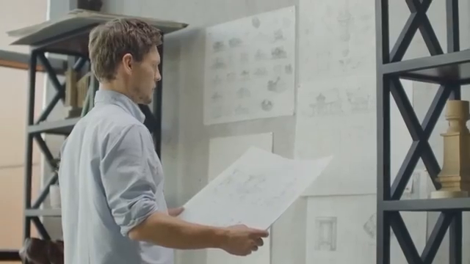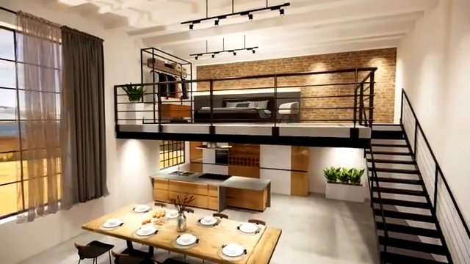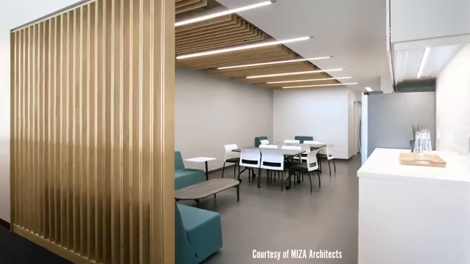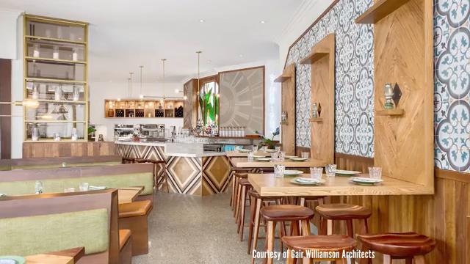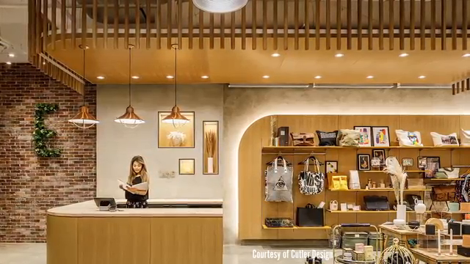So high level, architects design the building and interior designers design within that shell. But there's also a lot of in-betweens, and a lot of architects do interior renovations. And personally, I've worked on a lot of interior renovations in my career, and really every project is unique based on the client and the project type. So keep that in mind as you're watching this.